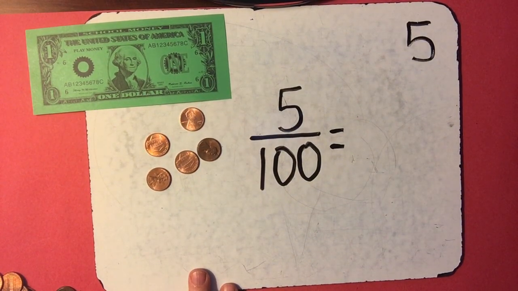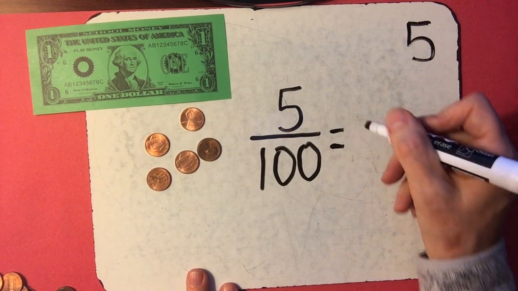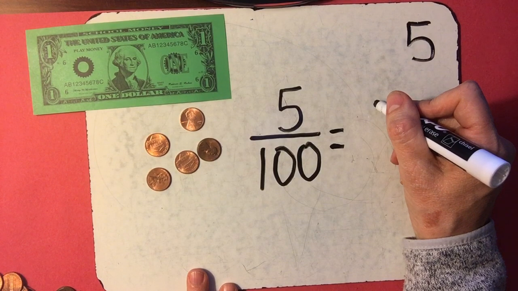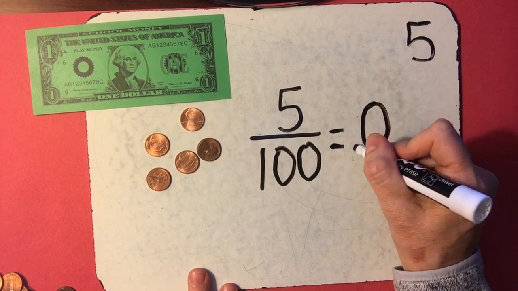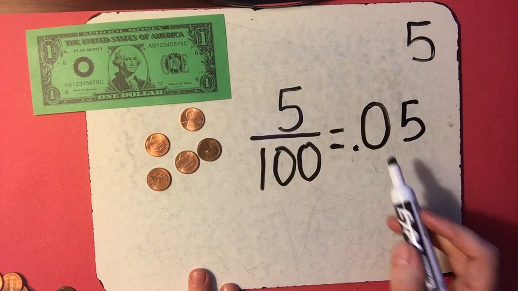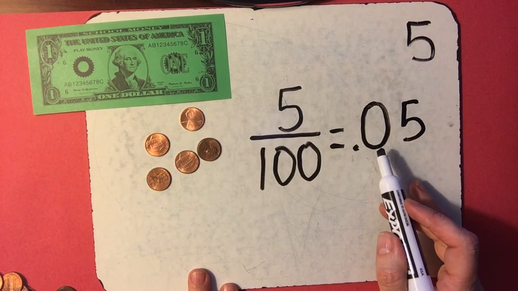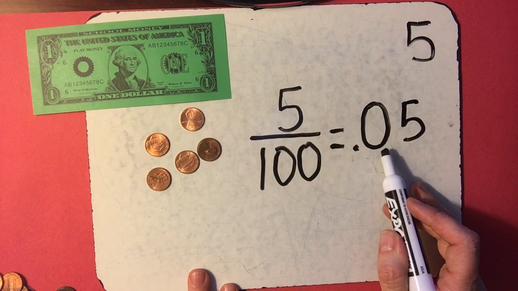It's not 5/10ths, it's 5/100ths, which is something very different. So what you're going to write, if you haven't written it already, is 5/100ths. The placeholder 0 goes there to show that there are no tenths.